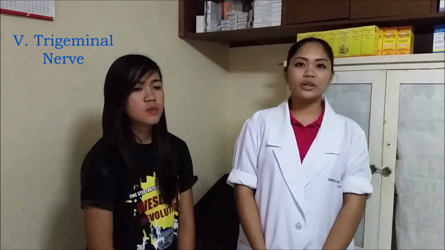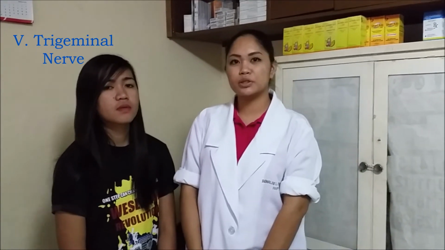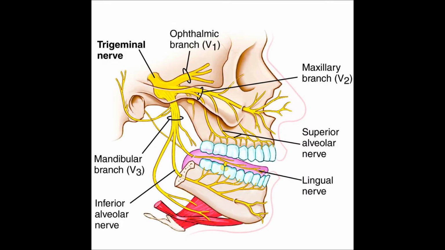And the next cranial nerve that we're going to be testing is the fifth cranial nerve, which is the trigeminal nerve. This performs many sensory functions related to the nose, eyes, tongue, and teeth. It is further divided into three branches: the ophthalmic, maxillary, and mandibular nerve. This is a type of mixed nerve that performs sensory and motor functions in the brain.